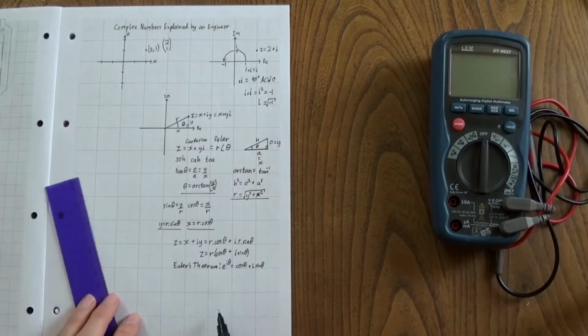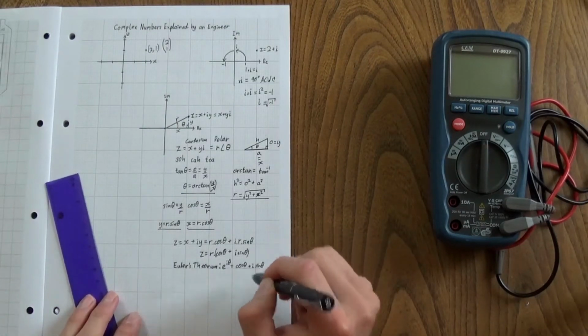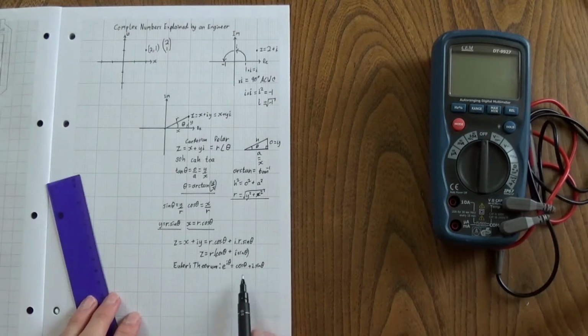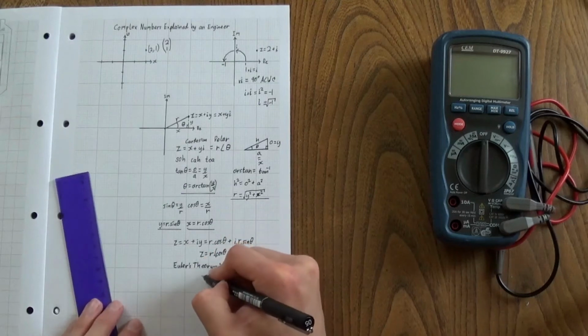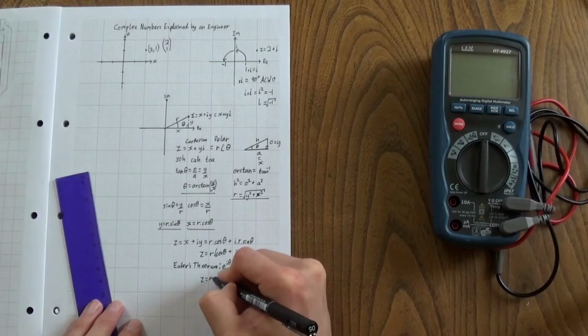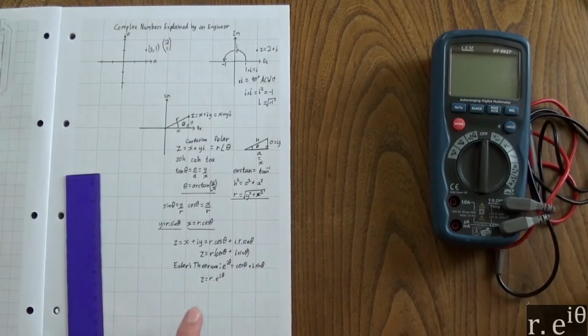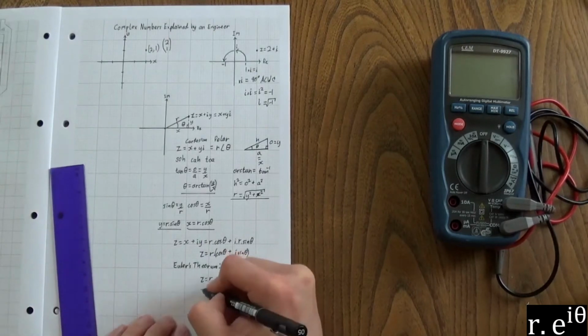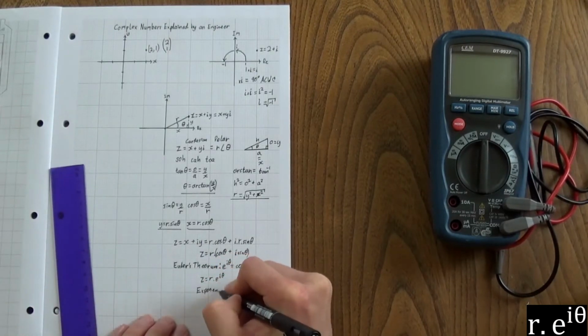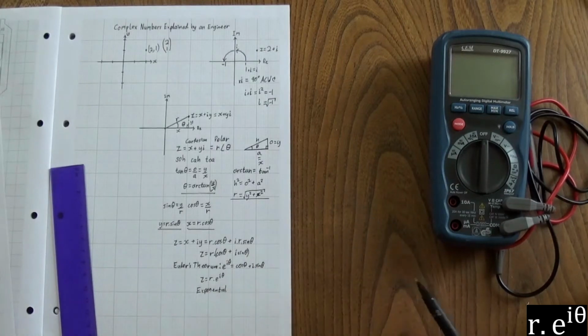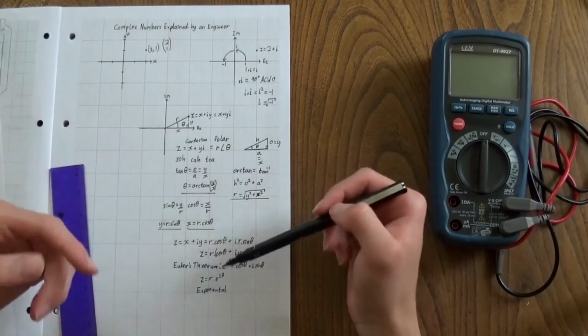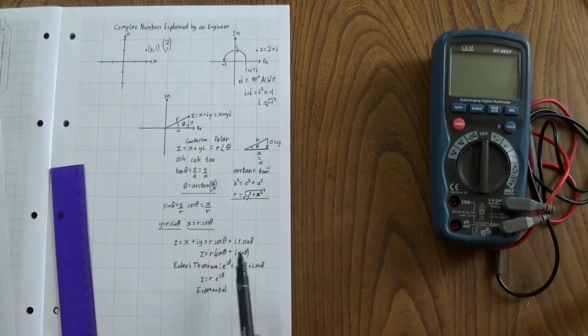So what can we say about this? Well, if you substitute this cosine plus i sine into this formula, we have another form for z. So we can say that z is equal to r times e to the i theta. And we call this exponential form. This is all pretty strange. So what is this exponential form? What is this telling us? What is this sine and cosine form telling us?